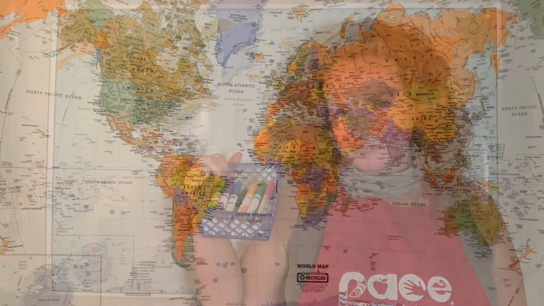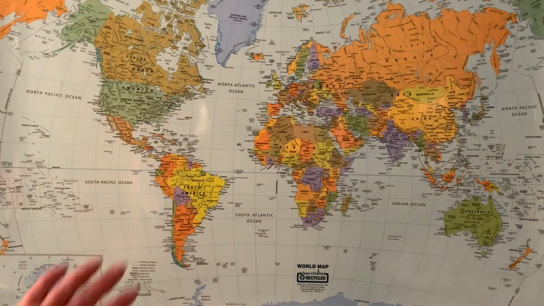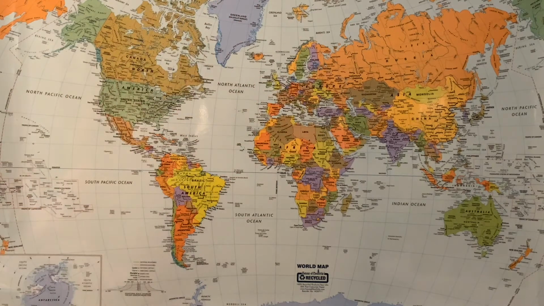You are going to need one sheet of white paper, a couple of pencils, and your crayons and or your markers. Now, here is a picture of the world map. Let's see what you remember about immigrants traveling to the United States of America.